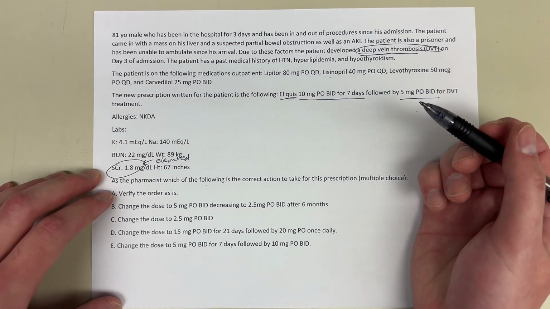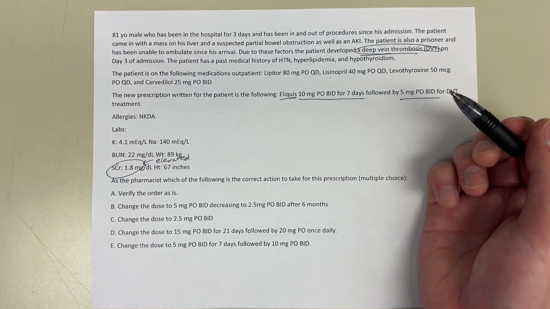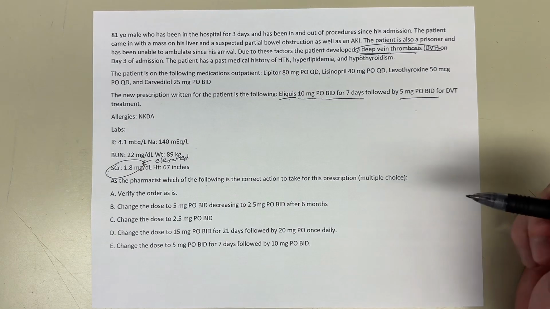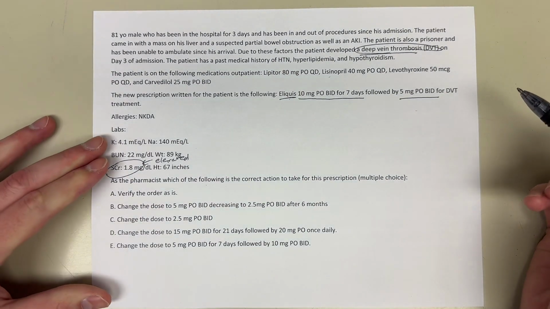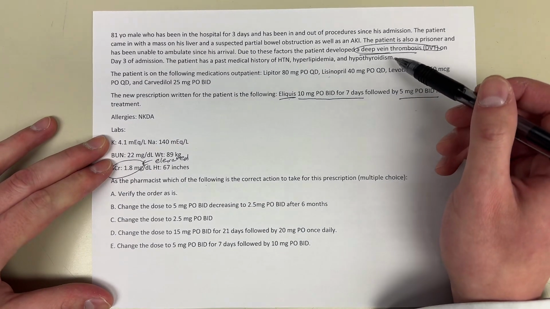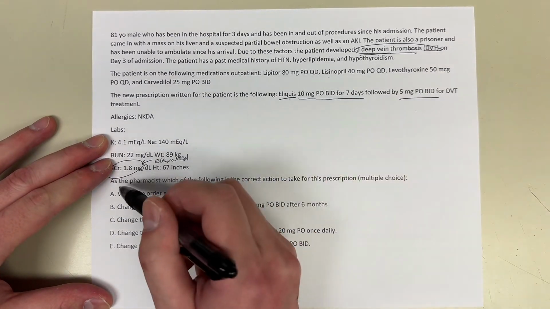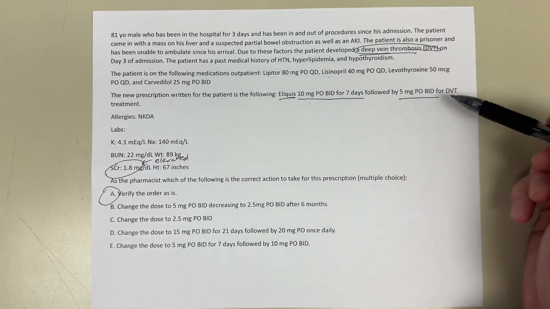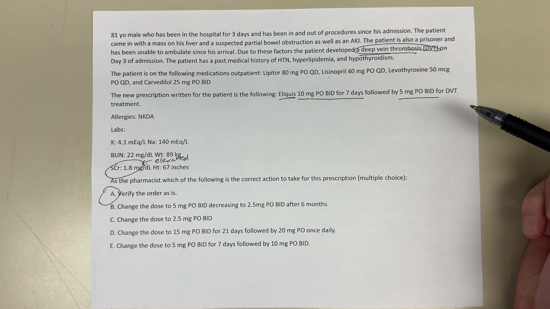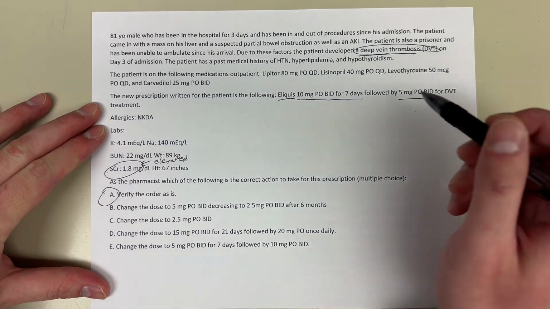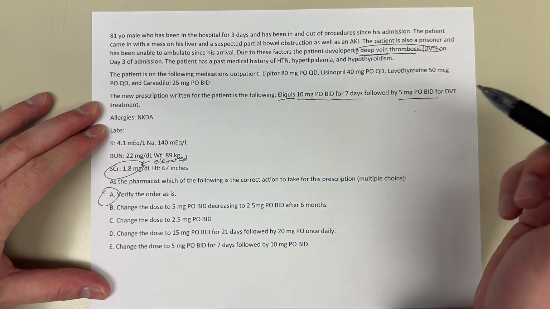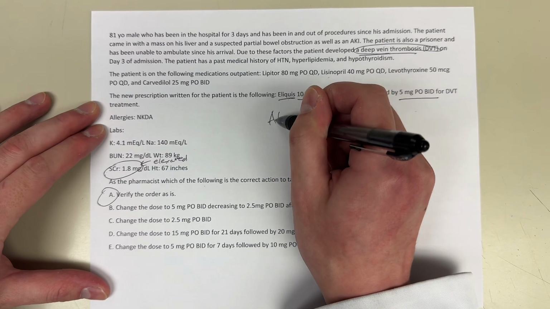So now you have to confirm based on what the answer is in the choices. So since the indication is DVT, I already know the answer is verify the order as is if you memorize this dose. So the trick of this question is trying to see if you know what indication to look for, because the dose for a different indication, such as atrial fibrillation, is different.